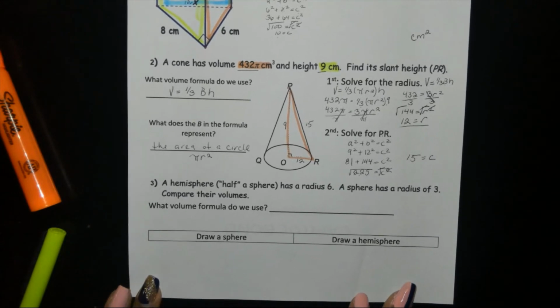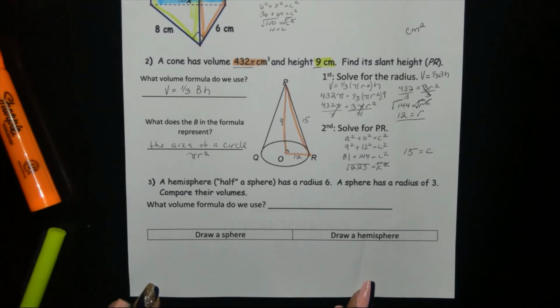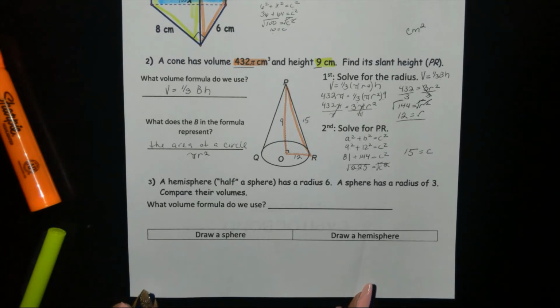Now, the reason I wanted to do these particular examples is that this is probably as hard as you're going to see them get. I wanted you to be able to use the formulas and manipulate them a little bit. For your homework, it's going to be pretty straightforward: they are going to tell you the shape, they're going to tell you what they want, and you have to pick the formula you need to use. So let's move on to this.